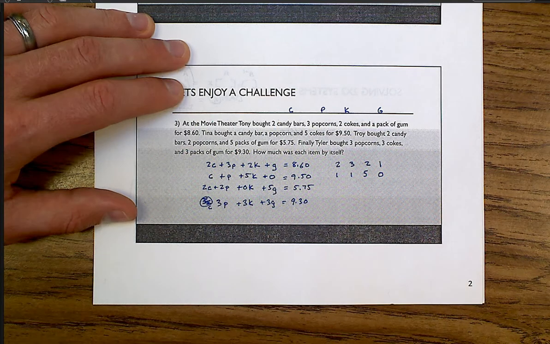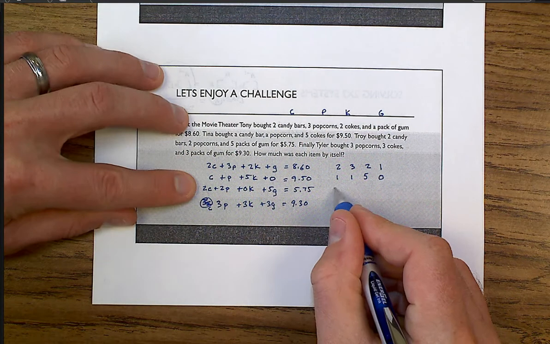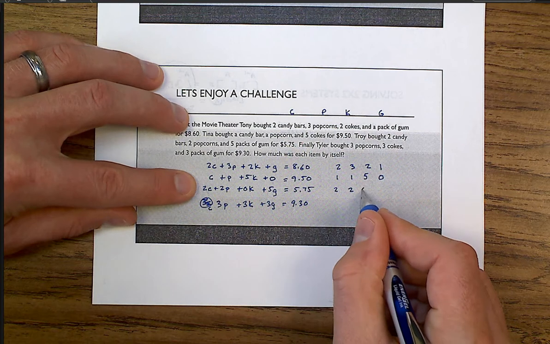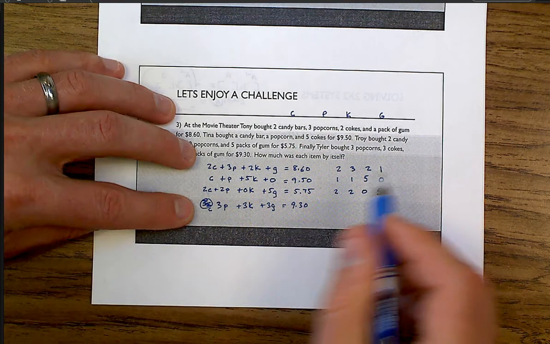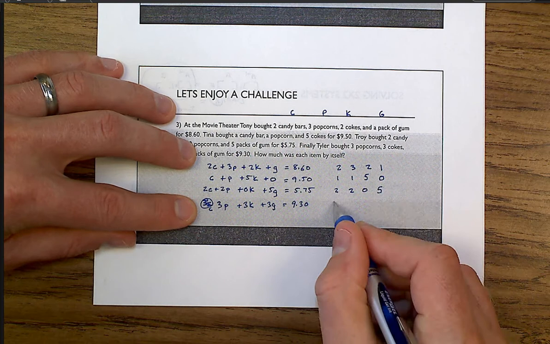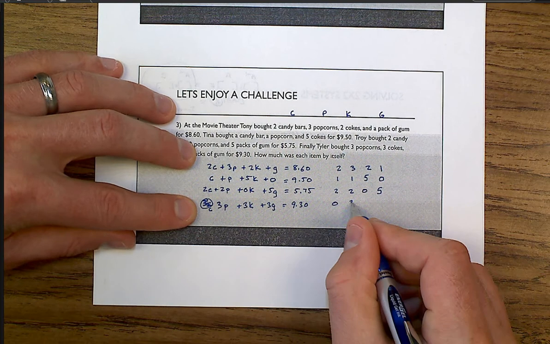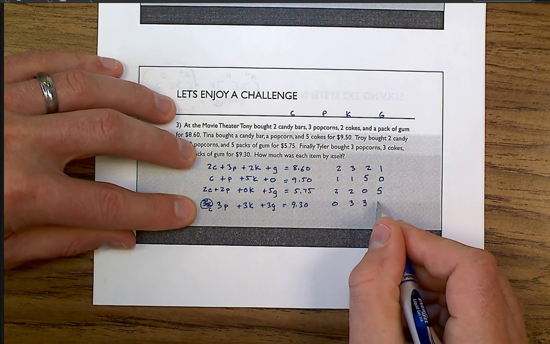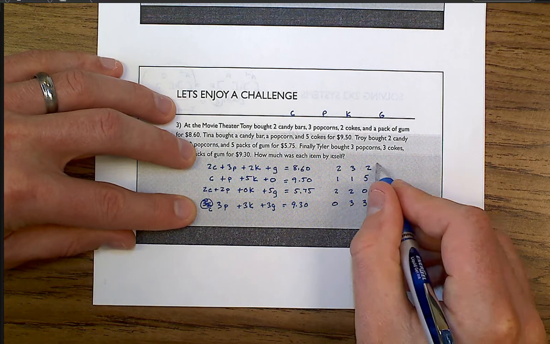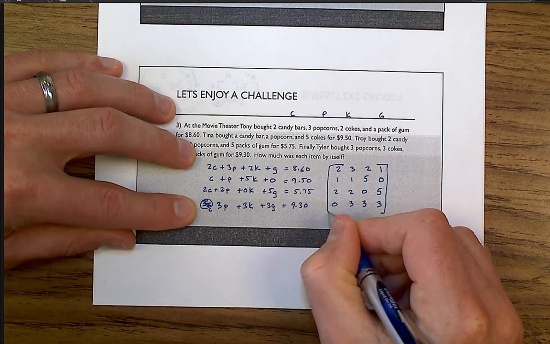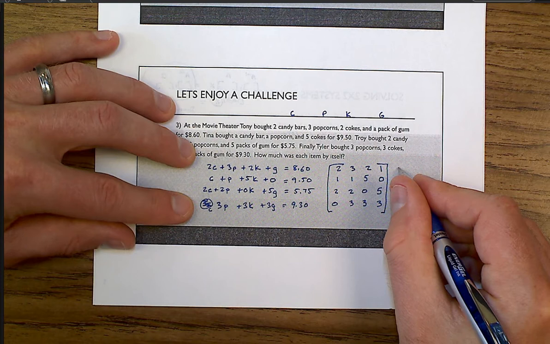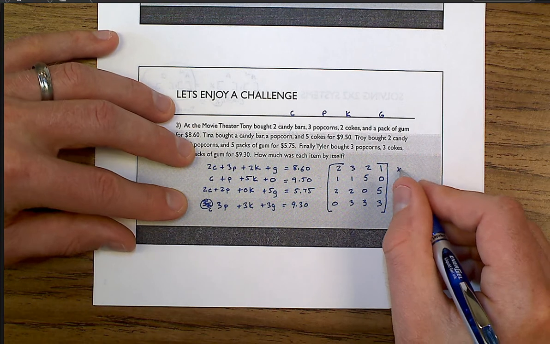Don't leave it blank. And then I have 2, 2, 0, and 5. And then I have 0, 3, 3, 3. That's my coefficient matrix.